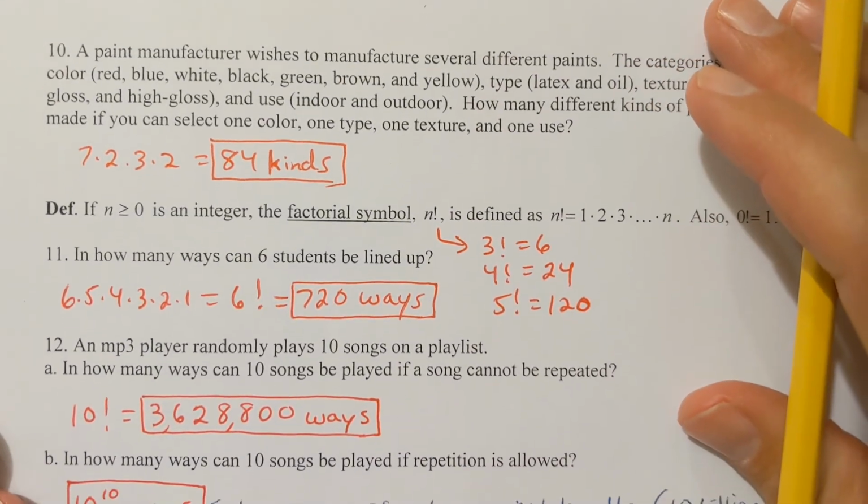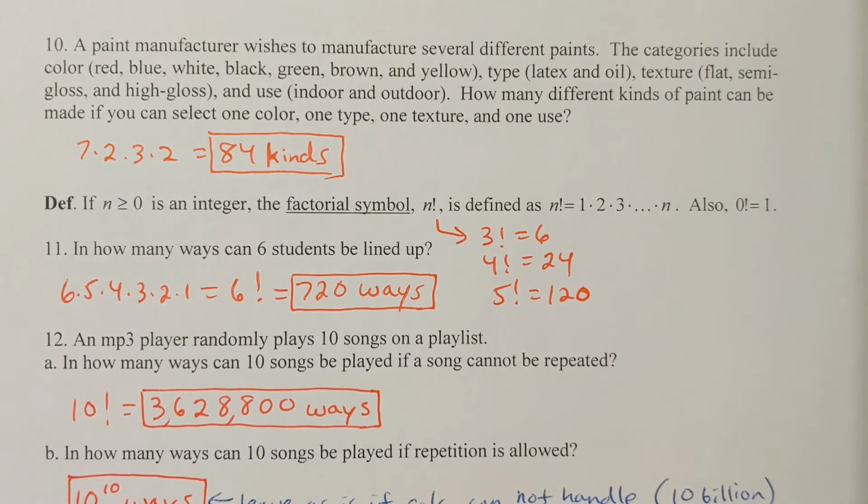Problem 10 says that a paint manufacturer wishes to manufacture several different paints. The categories include color, which are red, blue, white, black, green, brown, and yellow; the type of paint, which are latex or oil; the texture of paint, which is flat, semi-gloss, and high gloss; and the use of paint, whether it's indoor or outdoor paint.